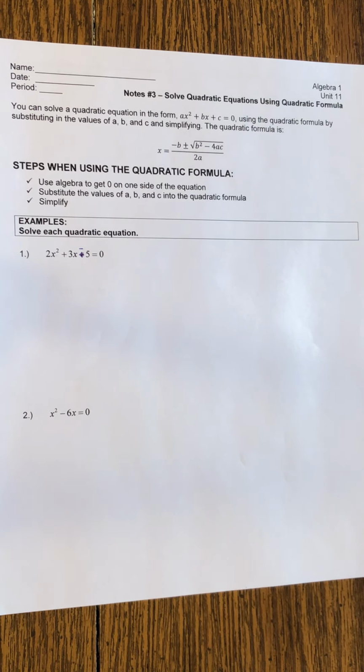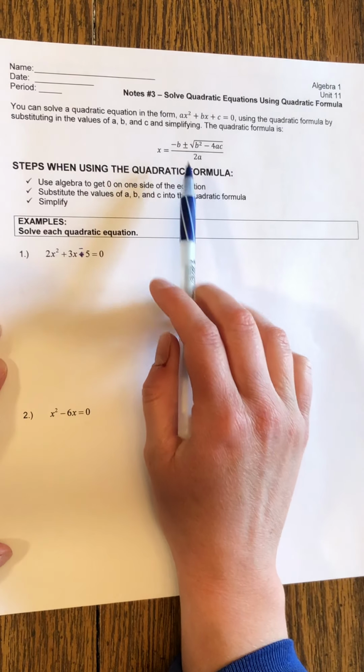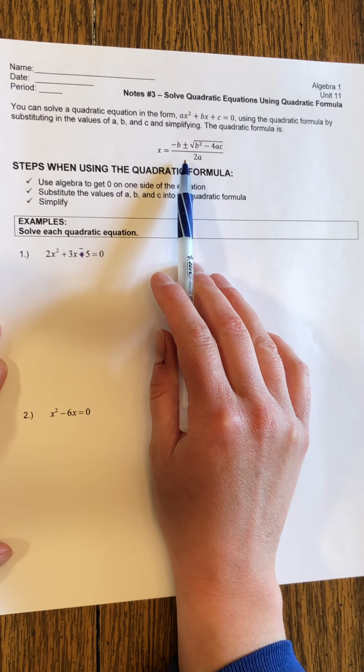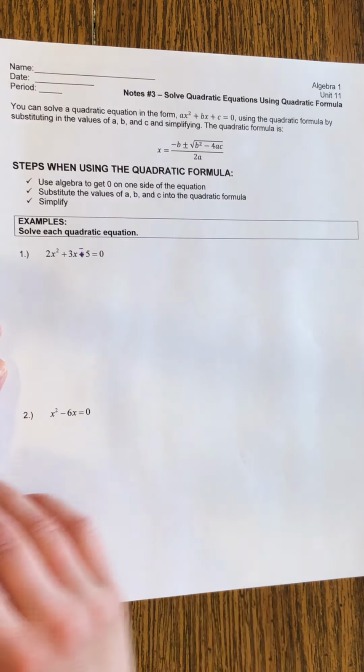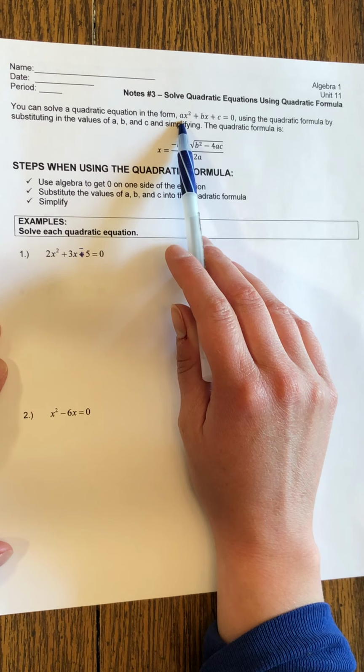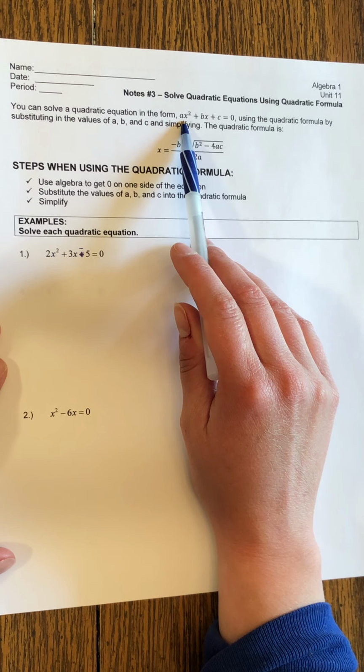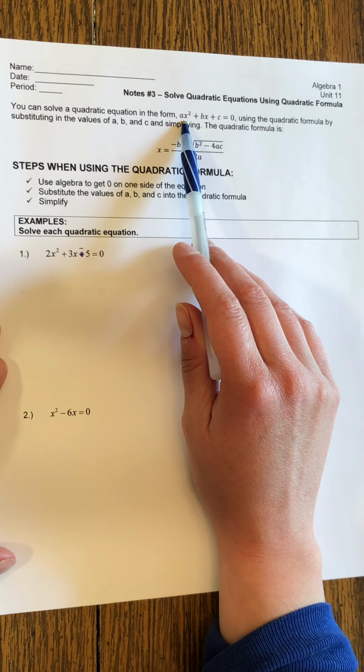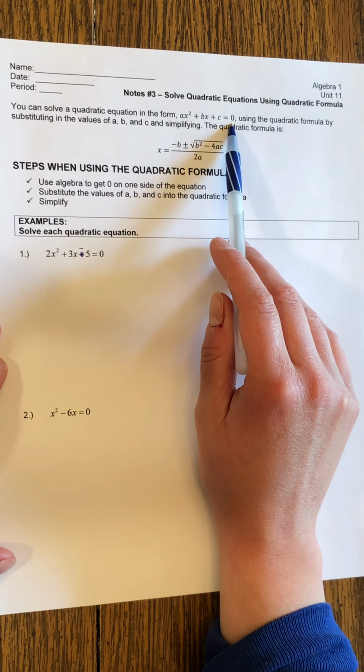So we can solve quadratic equations a number of ways. We first solved them by factoring. Next we solved them by taking the square root. Also, something that is useful is knowing what the quadratic formula is, because that is another way that we can solve quadratic equations that are in the form ax squared plus bx plus c equals 0.